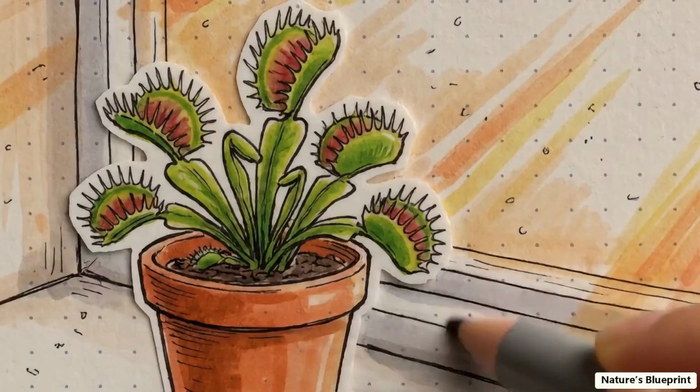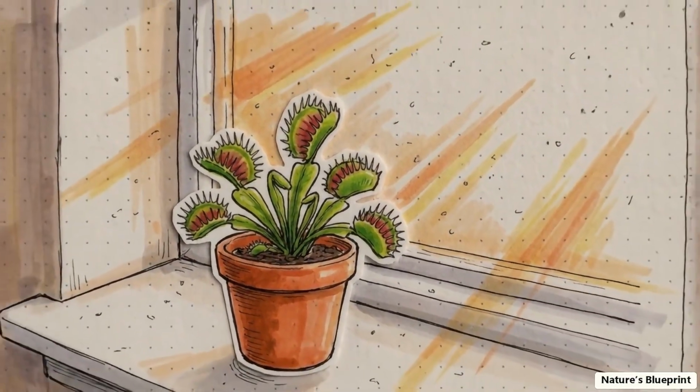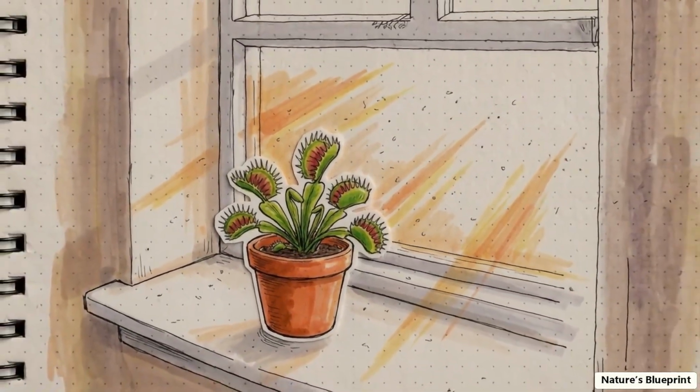This brainless calculation runs on windowsills everywhere, keeping a hungry plant alive on a strict budget of footsteps and electricity.